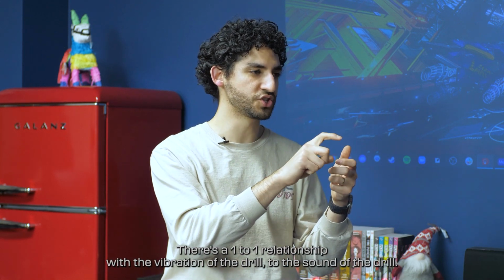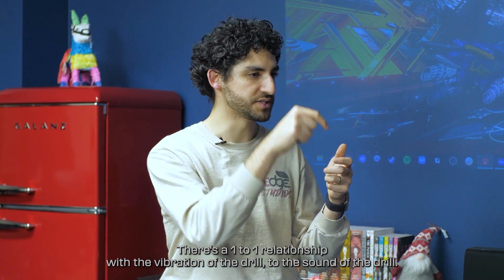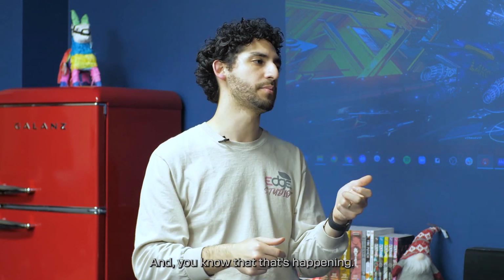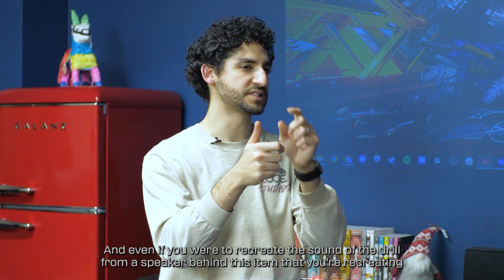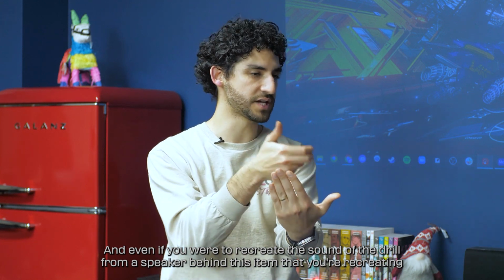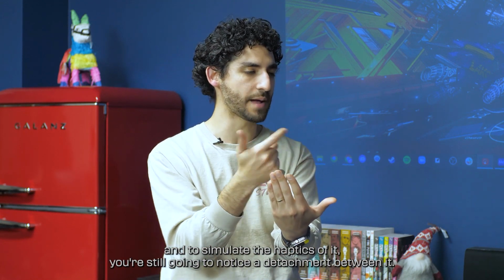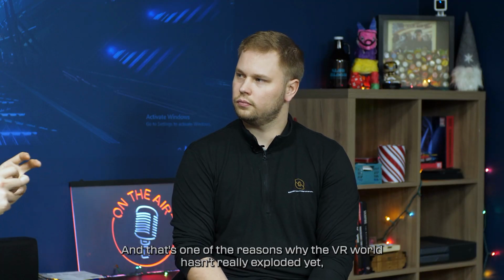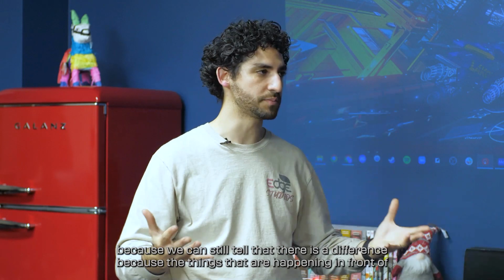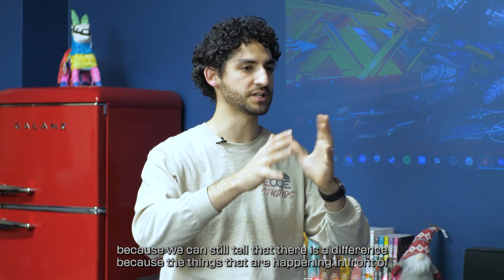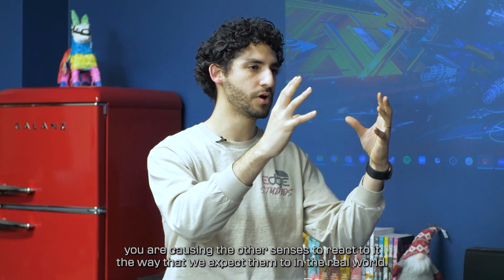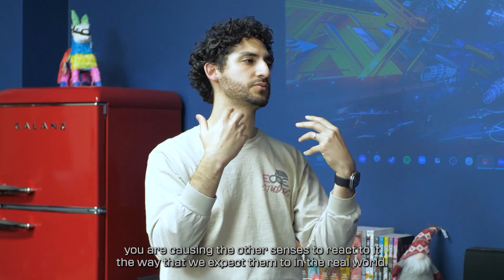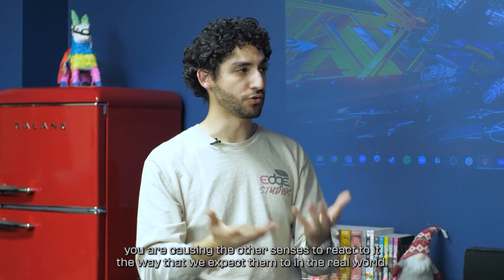There's a one-to-one relationship between the vibration of the drill and the sound of the drill, and you know that that's happening. Even if you were to recreate the sound of the drill from a speaker behind this item that you're recreating and then simulate the haptics of it, you're still going to notice a detachment between them. And that's one of the reasons why the VR world hasn't really exploded yet, because we can still tell that there's a difference, because the things that are happening in front of you aren't causing the other senses to react the way that we expect them to in the real world.